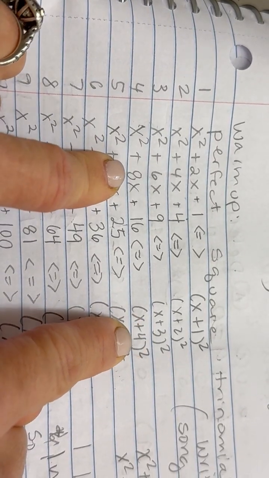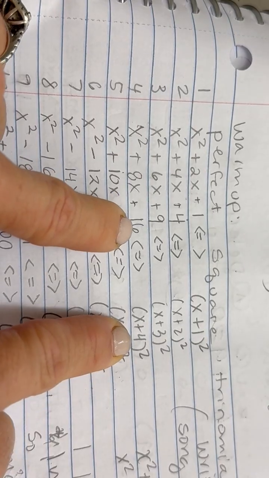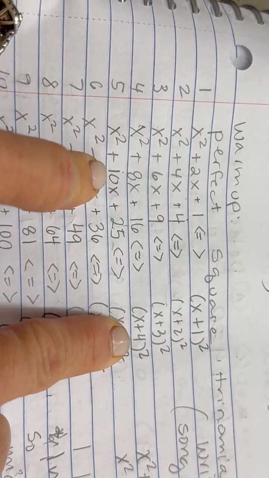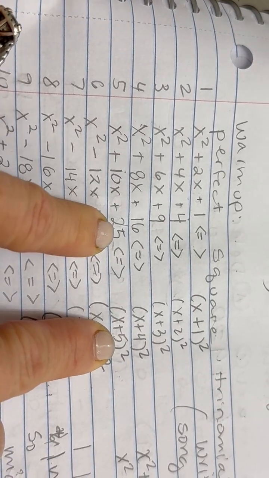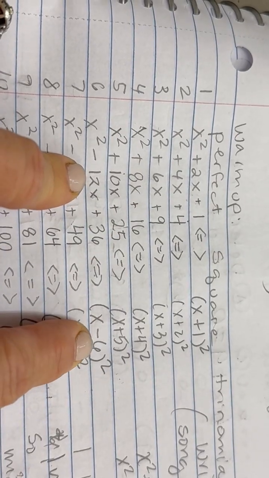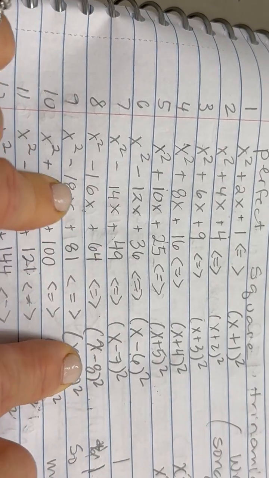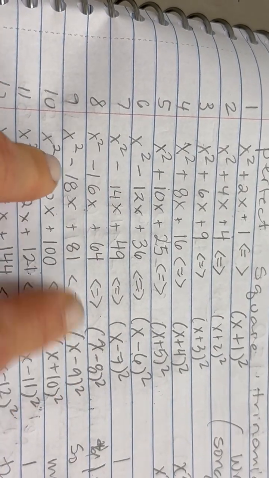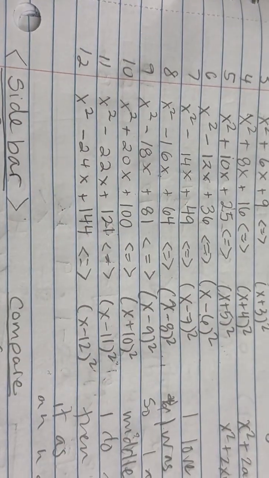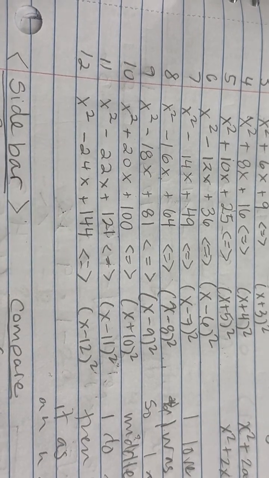If there's an 8 in the middle, that's x plus 4, and we need 16. We just saw that one. For 10, that's going to be 5 plus 5, and then 5 times 5. 6 plus 6, 6 times 6. 7 plus 7, 7 times 7. 8 plus 8, 8 times 8. So it's the number doubled in the middle and then multiplied by itself at the end.